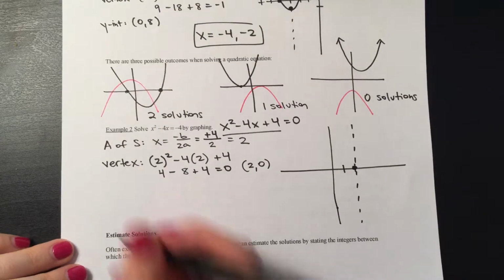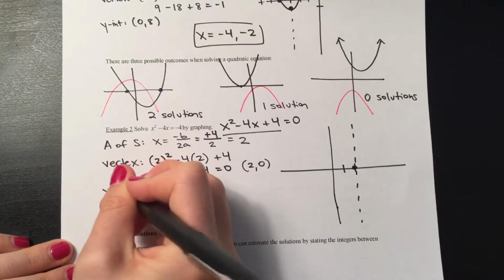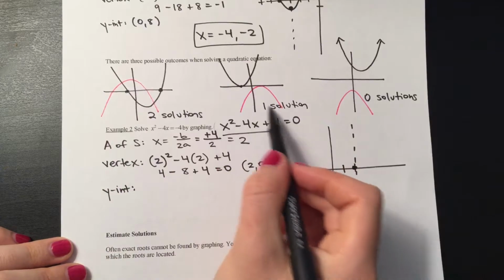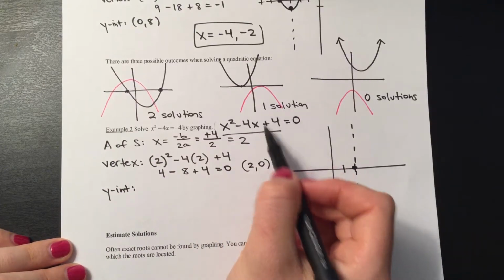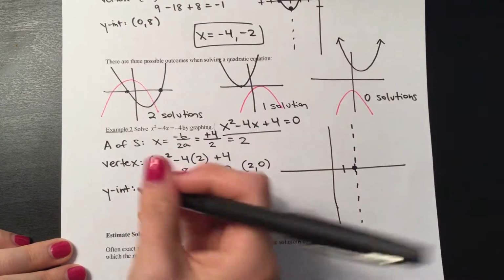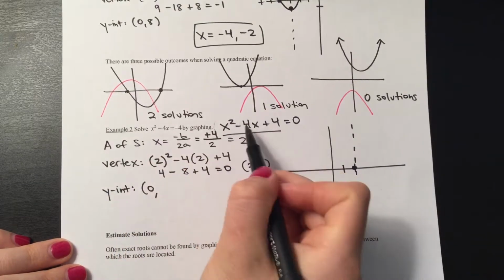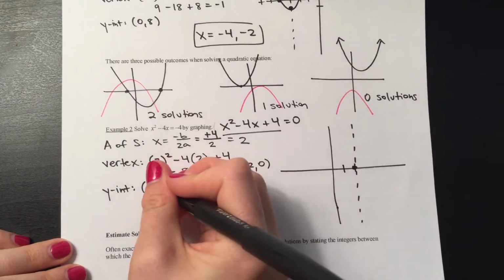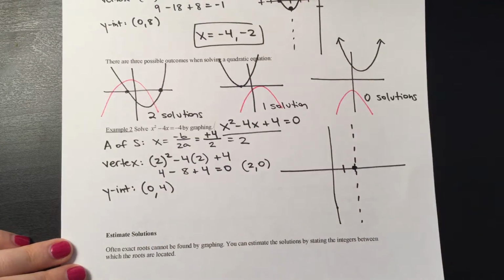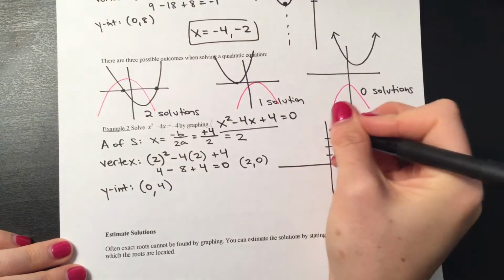Okay, last step for graphing is to find the y-intercept. And make sure you're looking at it in this form. It's very important that it's actually in the right form. So that makes this number right here our y-intercept. So if you plug in 0, 0 minus 0 plus 4 leaves you with 4. Okay, so I go up 1, 2, 3, 4.